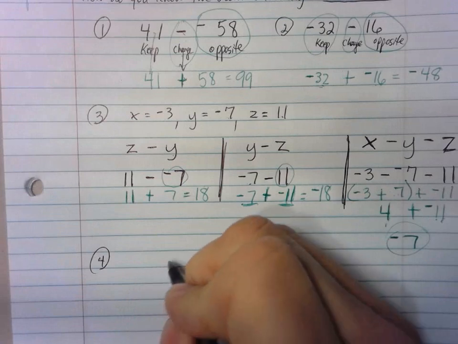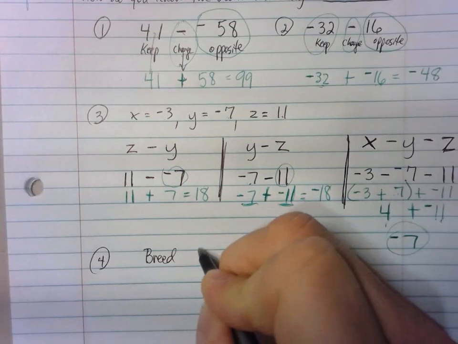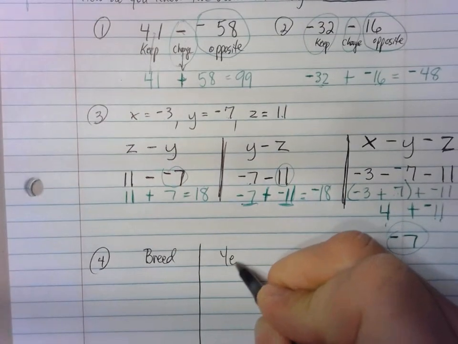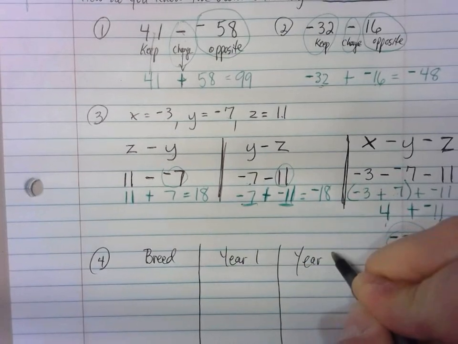So let's say we've got the breed, we've got year 1, and we've got year 2.